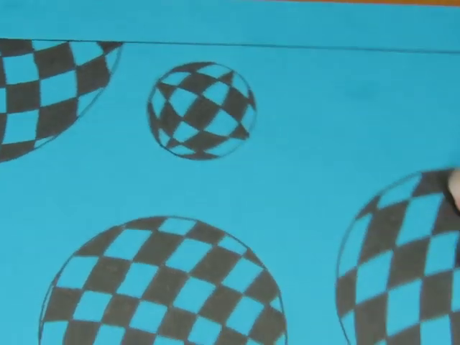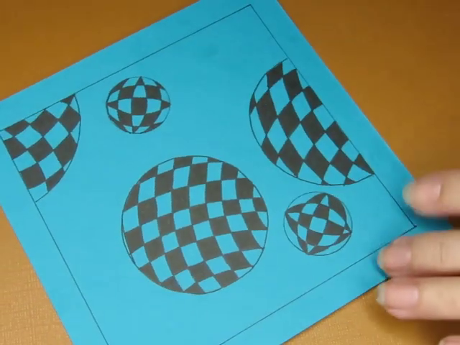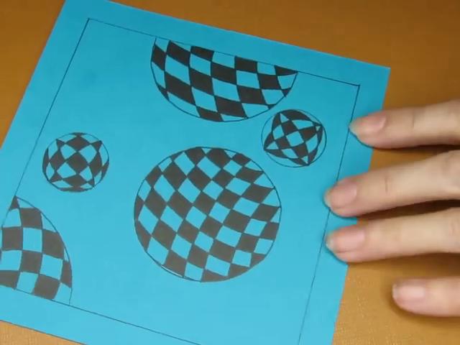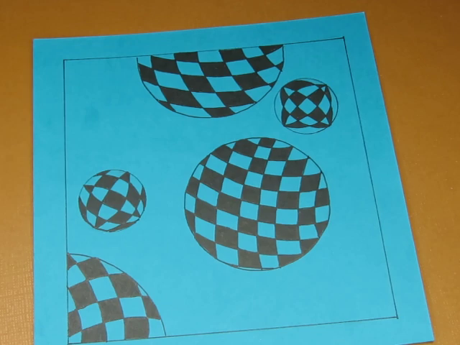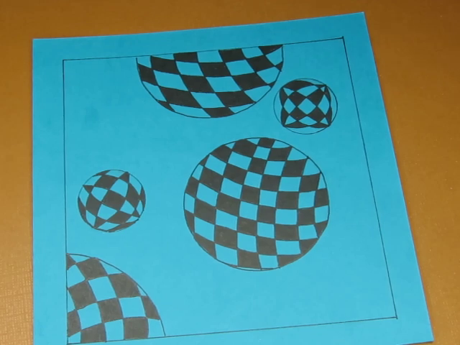that was not me. Okay, so there's our ball-like shapes all drawn in checkerboard. Now, I'm going to use my white gel pen, my Uniball Signo pen, and make sure that it's... Where's a piece of scrap paper?